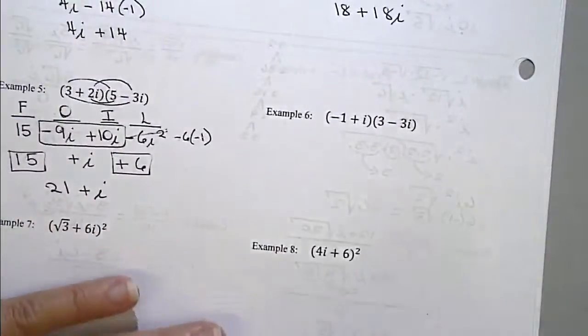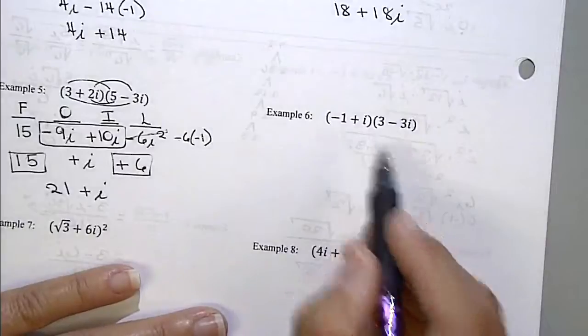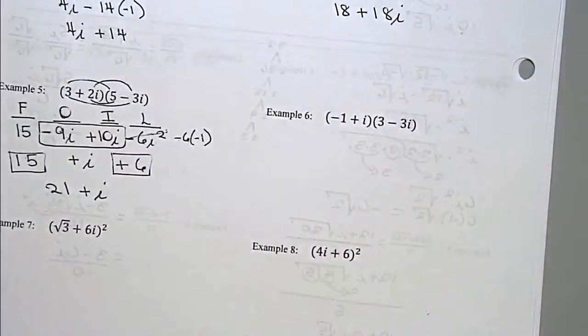All right, FOIL this second one for me, okay? Go at it. See what you can do with it, and then I'll take it and write it out for you. The negatives are the hard part, so don't lose a negative when you're doing this multiplication.